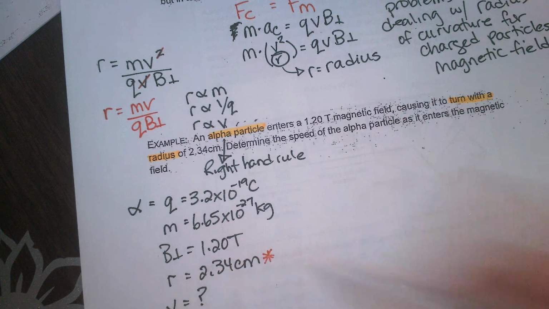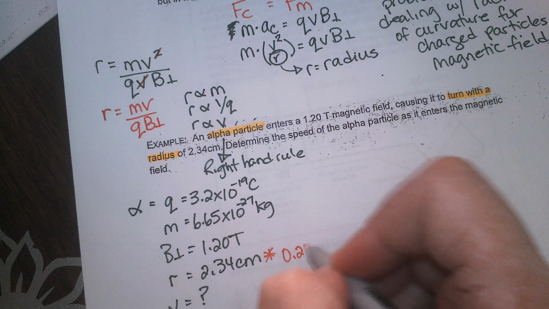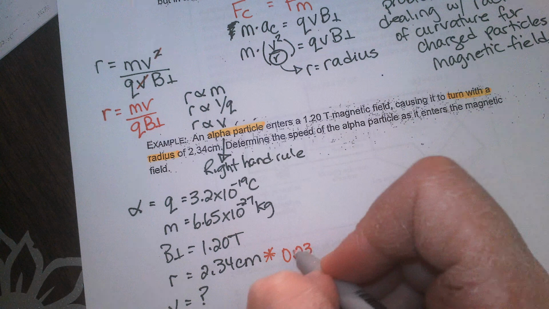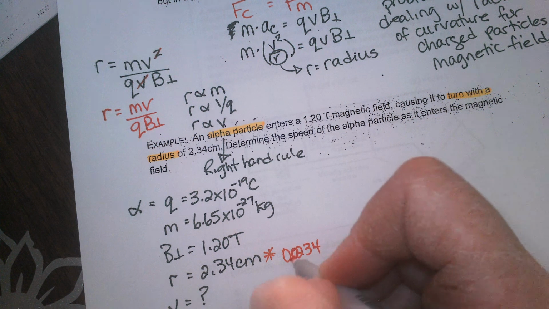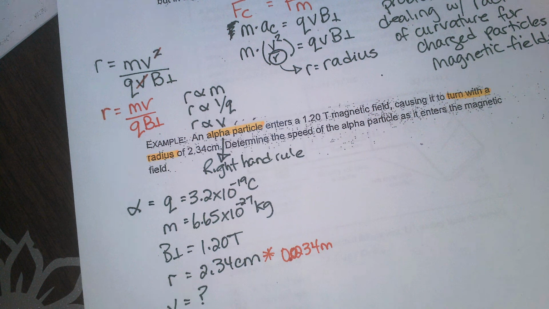Base unit in physics is meters. 0.0234 meters, right? 2.34 divided by 100. It's asking us to solve for velocity.